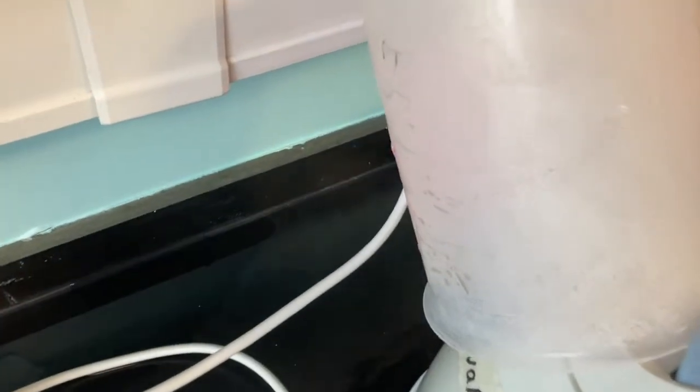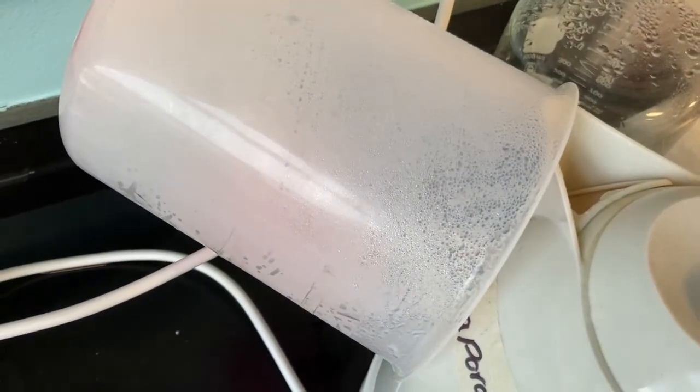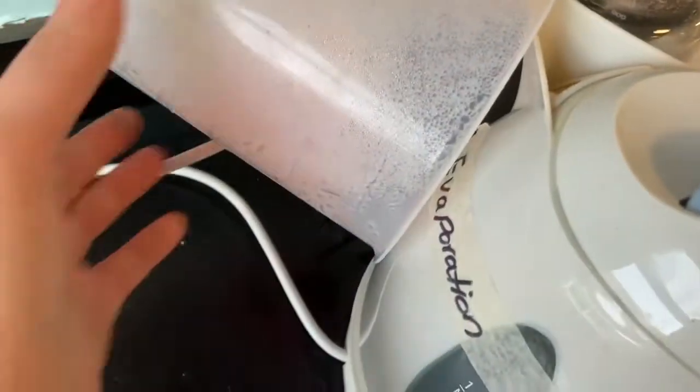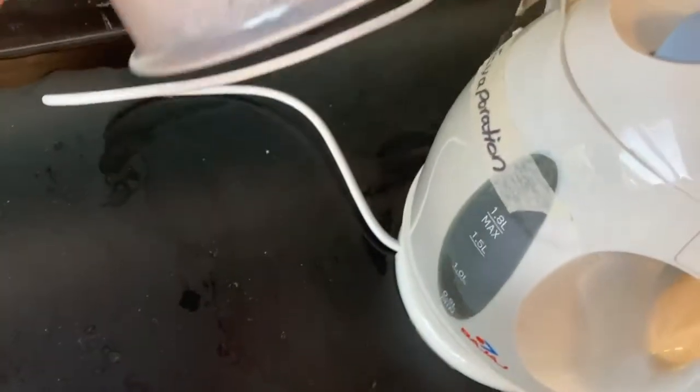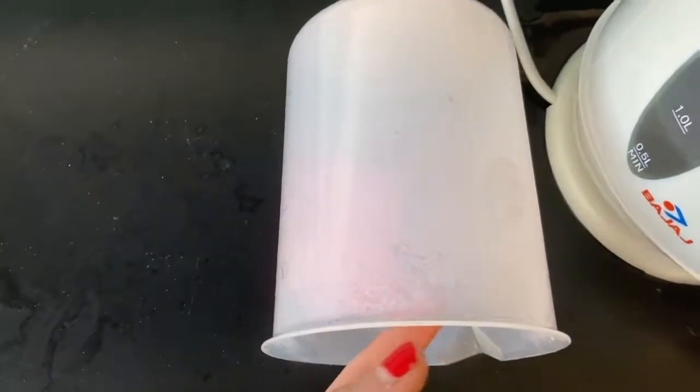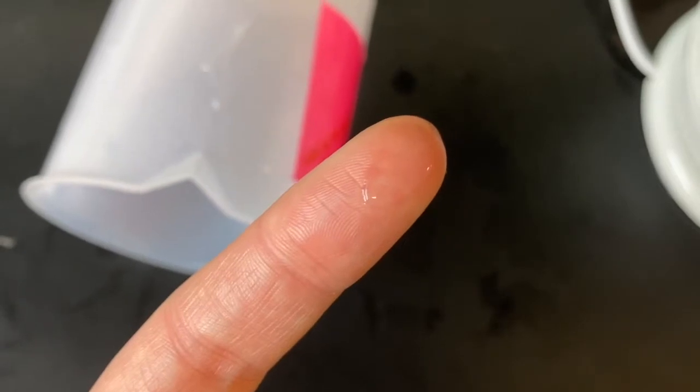But if we look, what we can actually see inside the beaker is that there are water droplets. So the gas that was coming out of the kettle is cooling down in the beaker and turning back into liquid water.